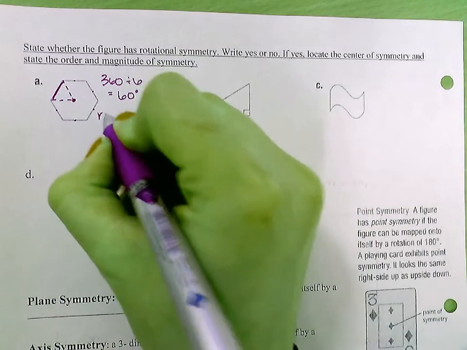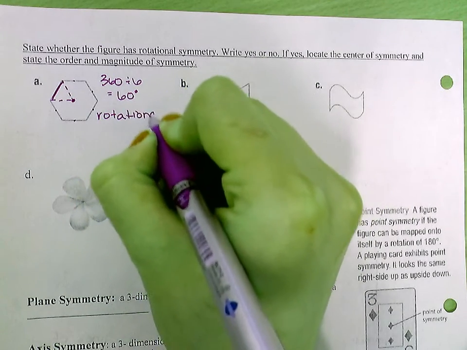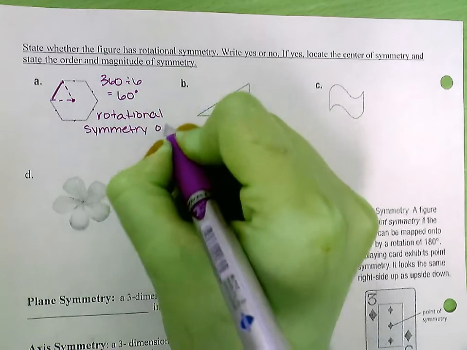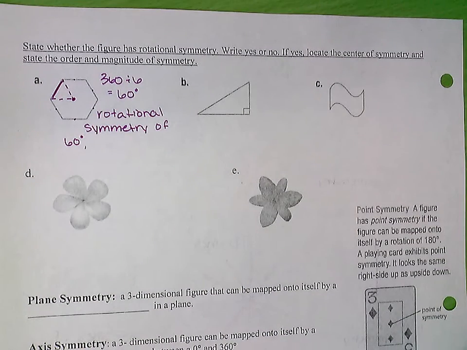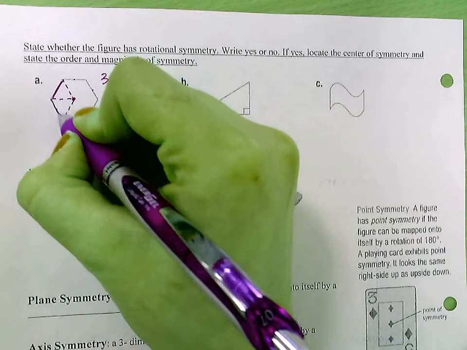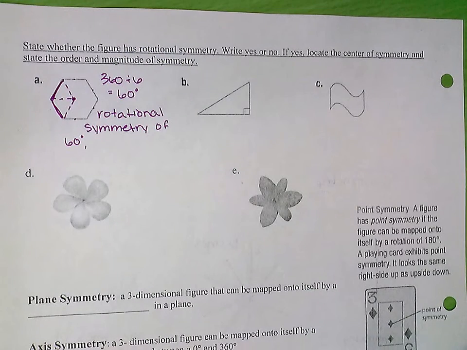So from here, we can say that this has rotational symmetry of 60 degrees. Now what we want to do is just keep adding 60 degrees. If I take another section of this, and I have this whole section, I could rotate it around that center point and still get that same image.